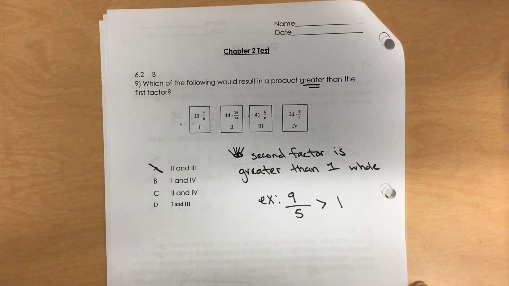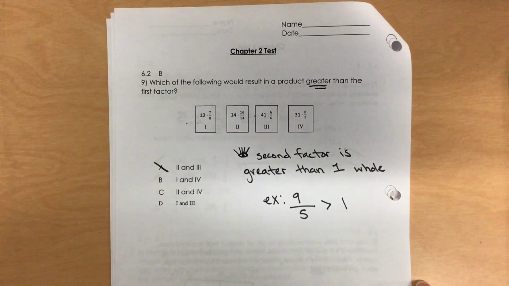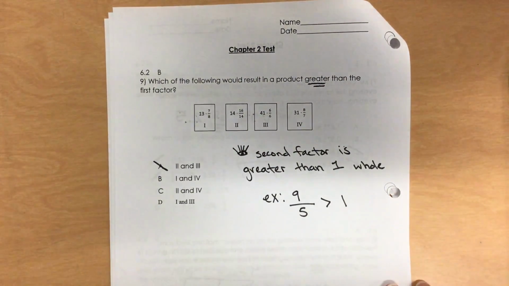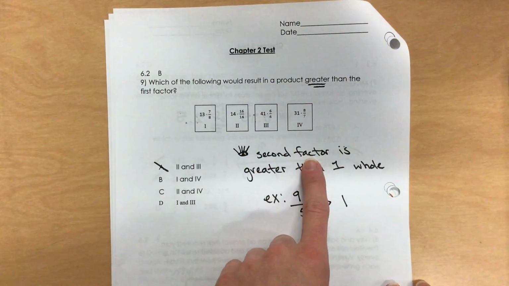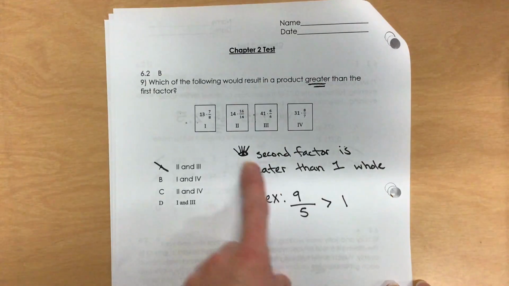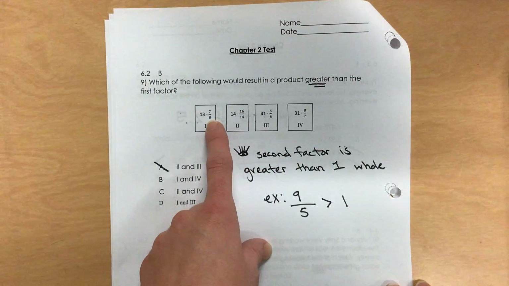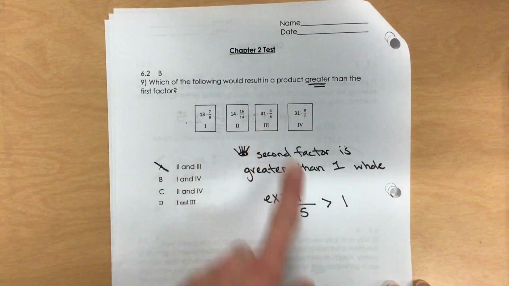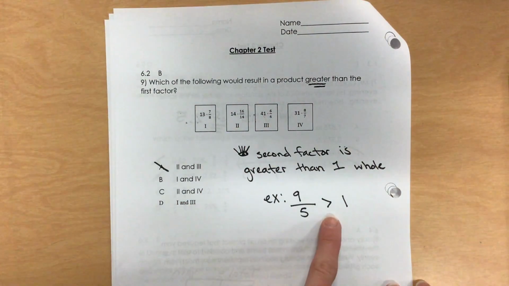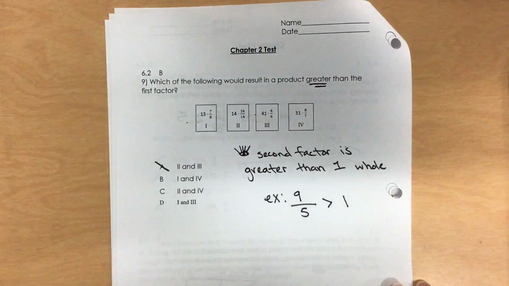Number 9. Which of the following would result in a product greater than the first factor? Remember, we're looking for the second factor that is greater than 1 whole. So which of these factors show that we're multiplying our first factor by more than 1 whole? For example, 9/5 is greater than 1 whole.